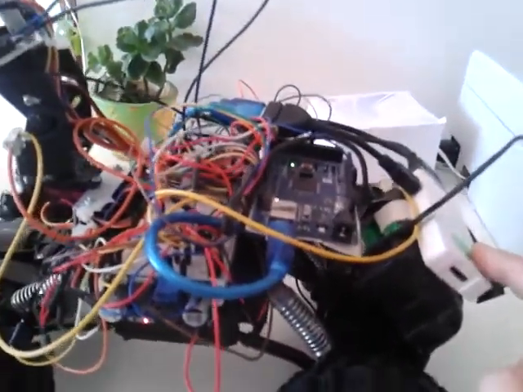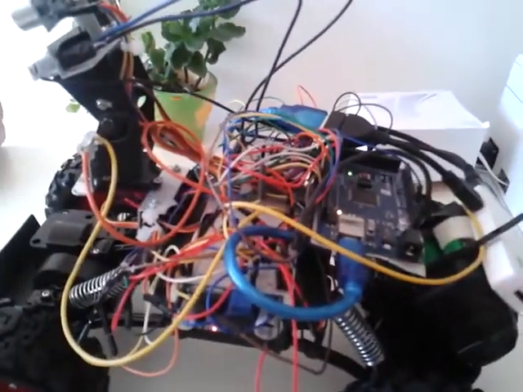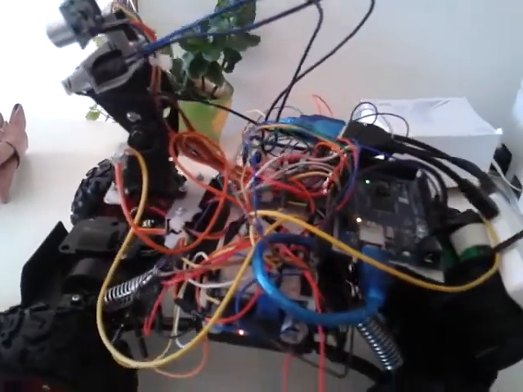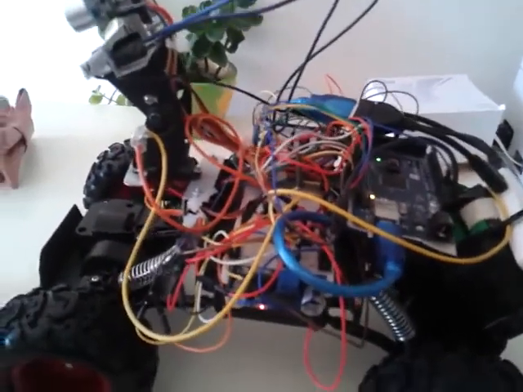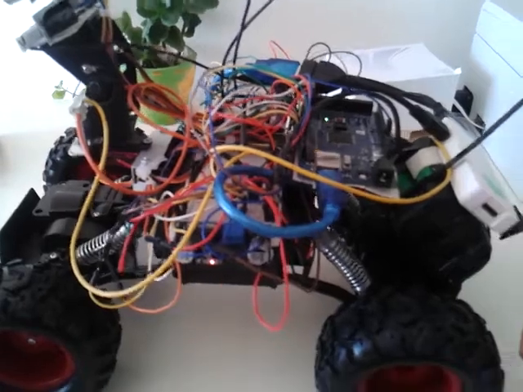There is no way to use only one of them. You should always use both applications, because one is the joystick, this application is the joystick, and this application is the real controller, which is sending the data to the Arduino board and getting the data from the Arduino board. Okay, so that's all.